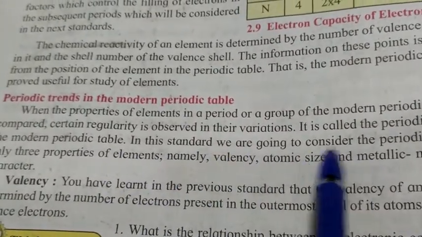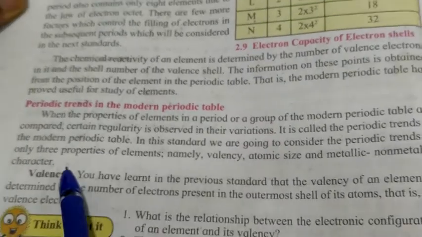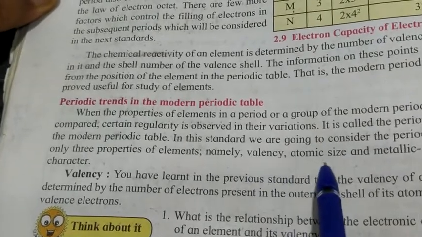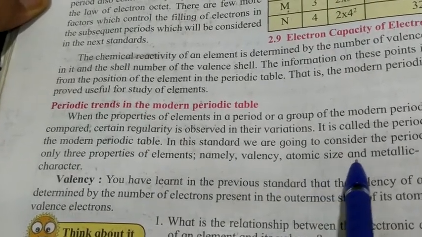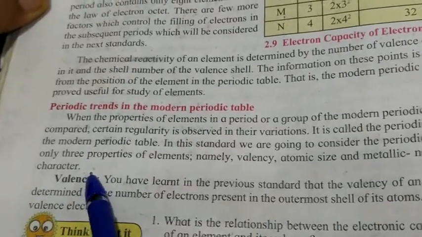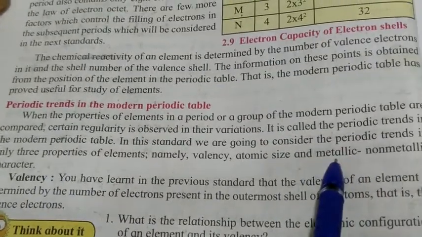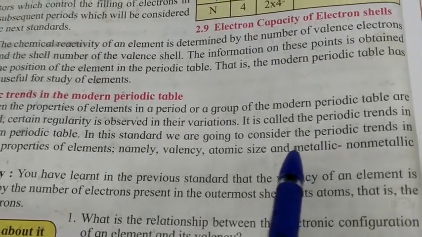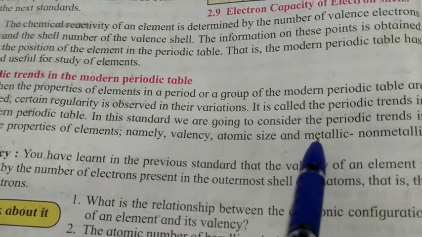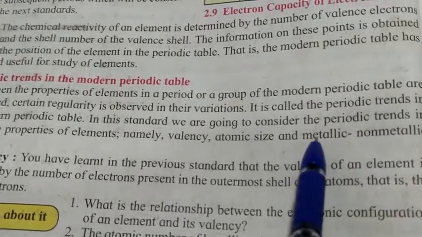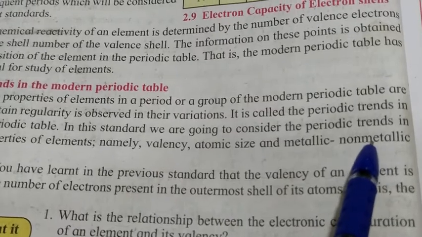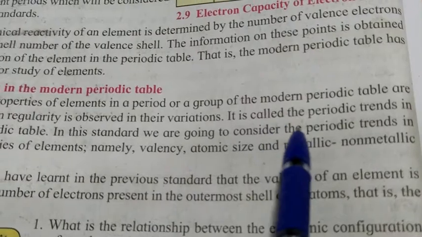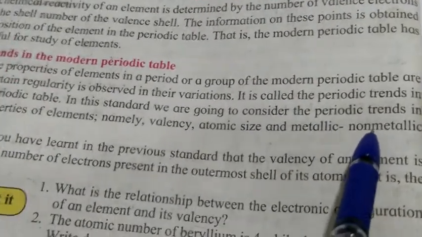In this standard, we are going to consider the periodic trend in only three properties of elements, and that is valency, atomic size, the size of the atom, and metallic and non-metallic character of elements. What is metallic? Metallic means that, for example, if you consider sodium, sodium has the tendency to give one electron. So you can say that is metallic character, to give, or electropositivity. And non-metallic character means, for example, chlorine. It takes one electron from sodium. So that is considered to be non-metallic. Taking is non-metallic characteristic.